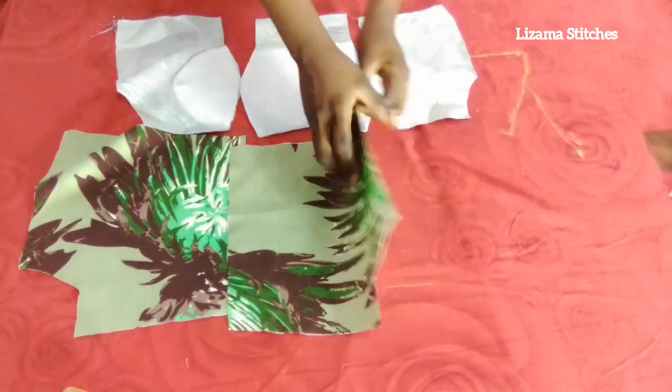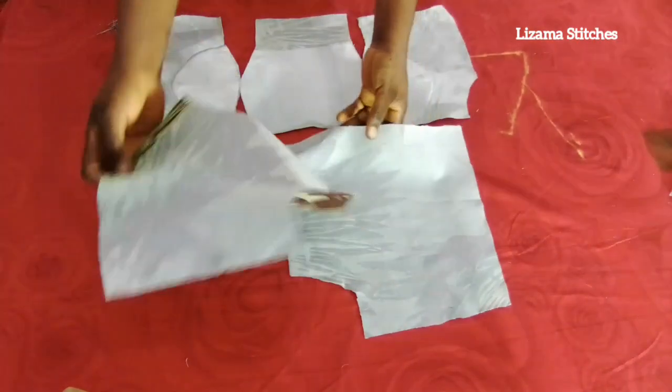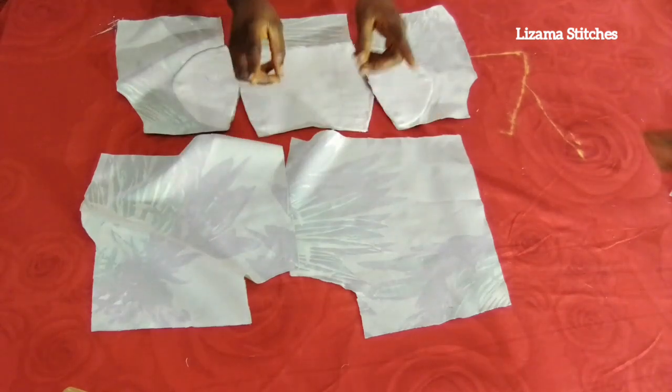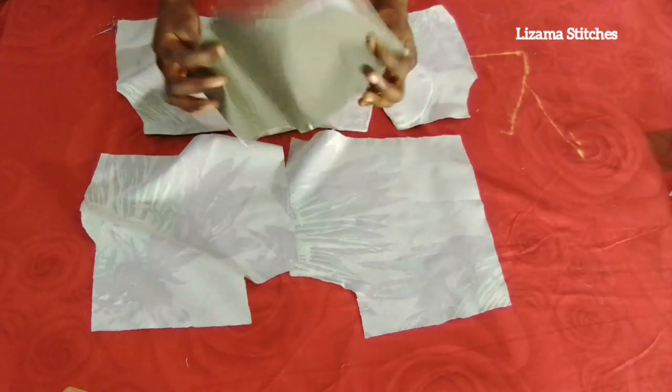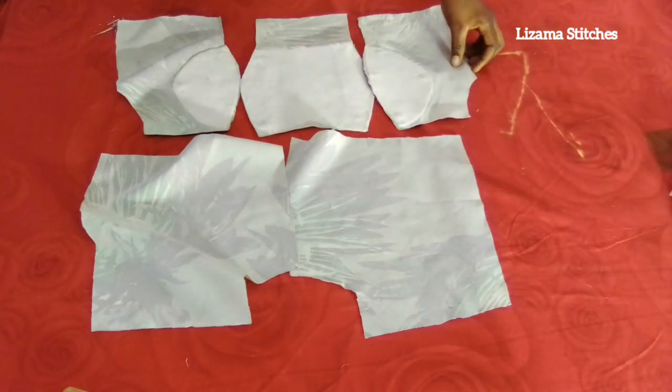So this is it. Now I've attached interfacing on the main fabric and on the lining. The lining has interfacing too. Now this is how I'm going to join it.